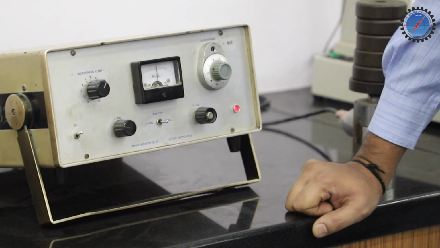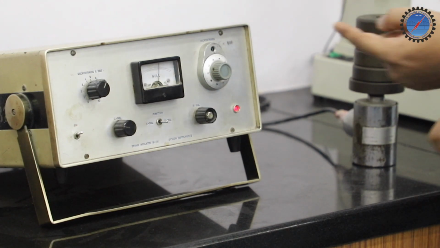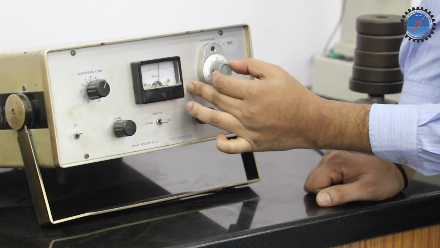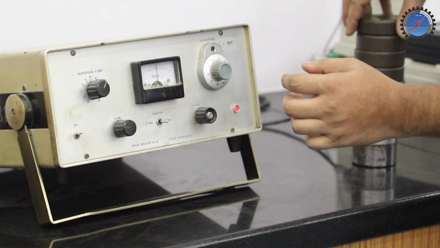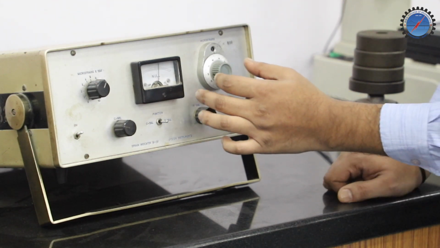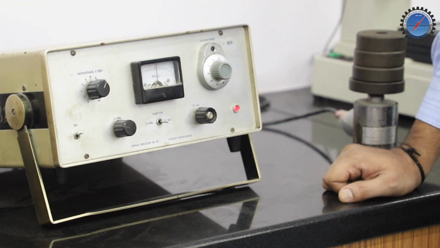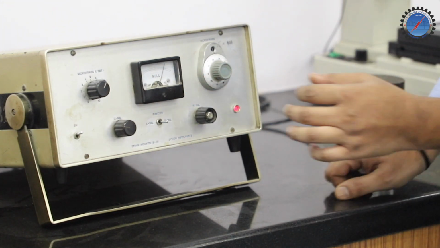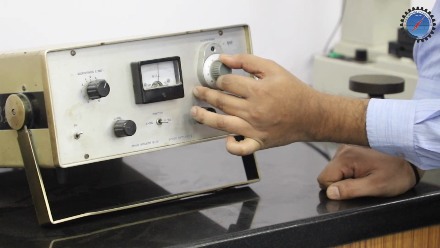Next, after loading, gradually you have to unload. Again the null position is on this side. You can make it a null position again. Take the reading like that. Again unload the load and take the reading. Similarly, until you come back to 0, you have to take the reading here. So make it a null position.